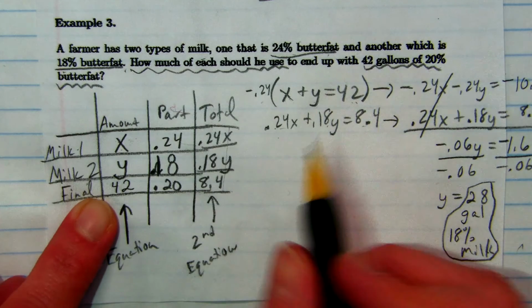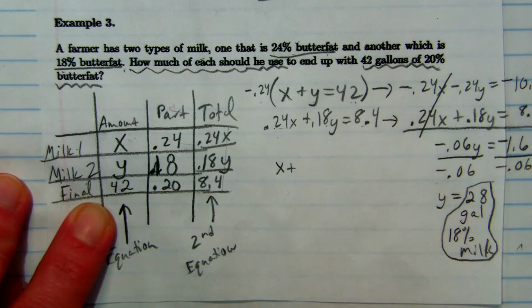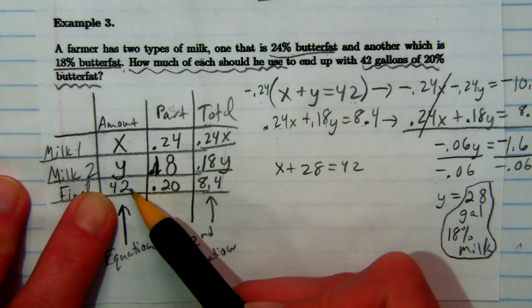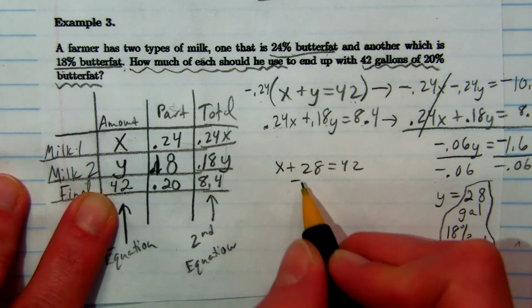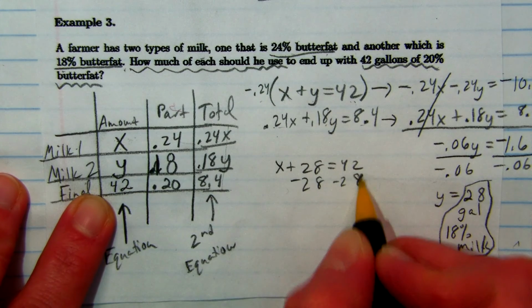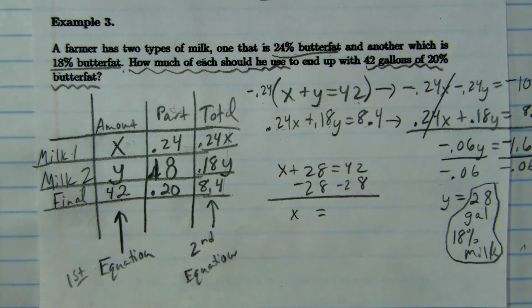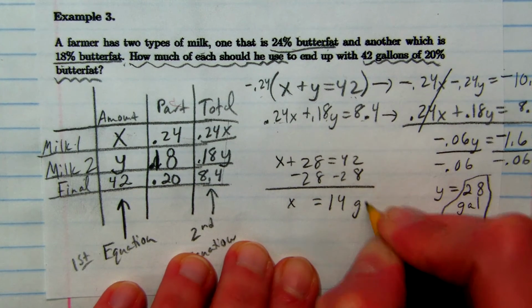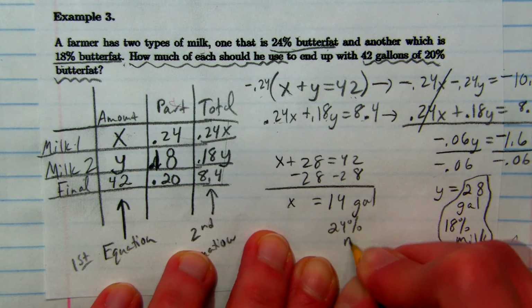Okay, and we knew that the total was going to be 42. So if we take this first equation, the x plus y equals 42, it's basically x plus 28 equals 42. Or you could just go back to common sense. We knew that the total was 42 and you could just subtract, because that's basically what will happen here. So you're going to subtract the 28 for the second kind of milk from the 42, and we end up with 14 gallons of the 24% milk.